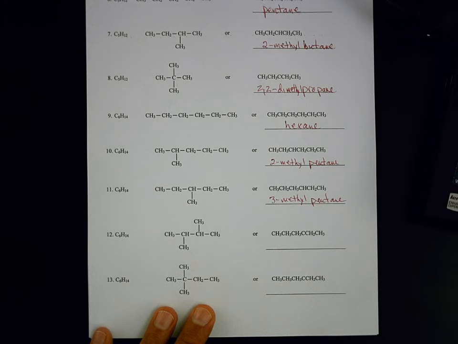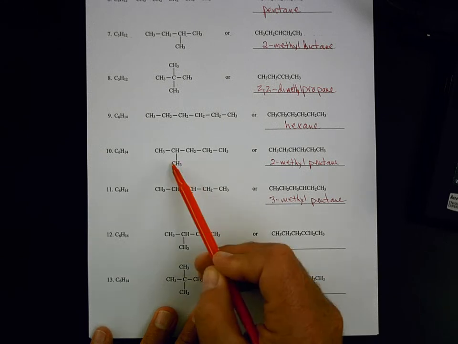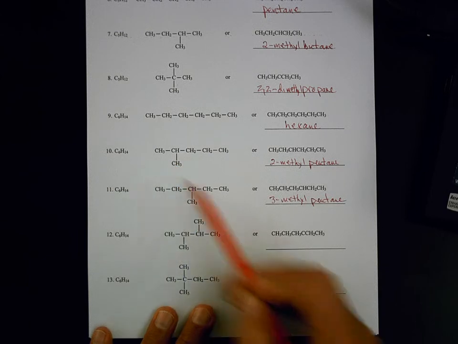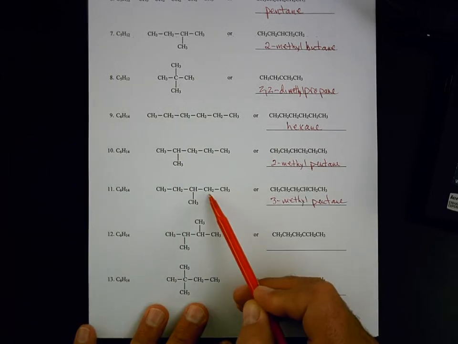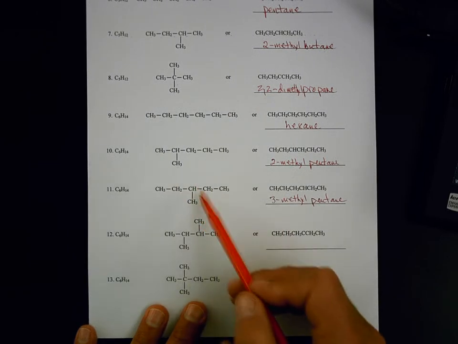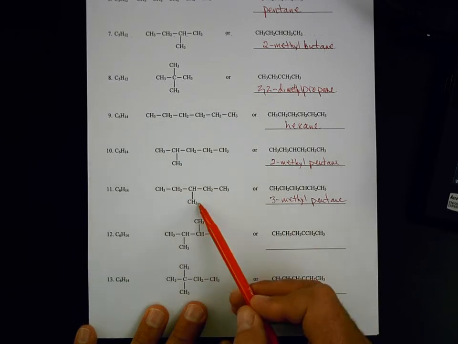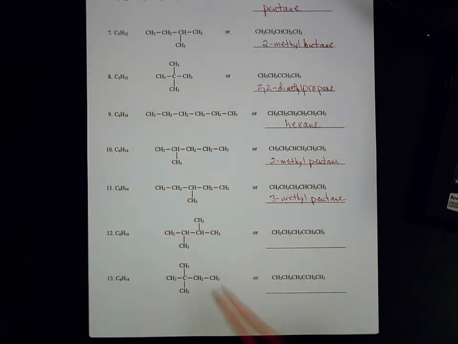Now you might say, hey, can I go to the next one and have 4-methyl? No, because if I went to this carbon, that would actually be the same as 10, just flipped. Because from this side, that would be back to carbon 2. So there are only 2 possibilities here. I can have 2-methyl or 3-methyl. Can't go to 4 because 4 is back to what would be 2 from the other direction.